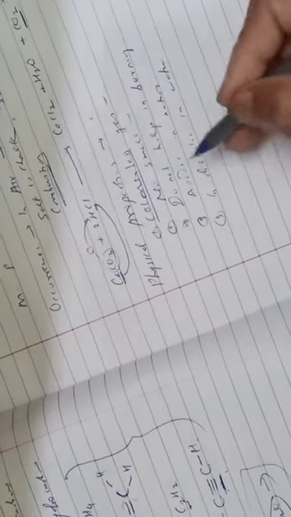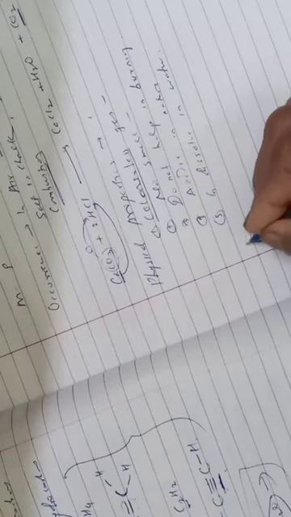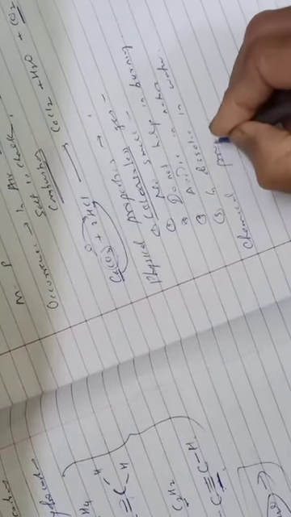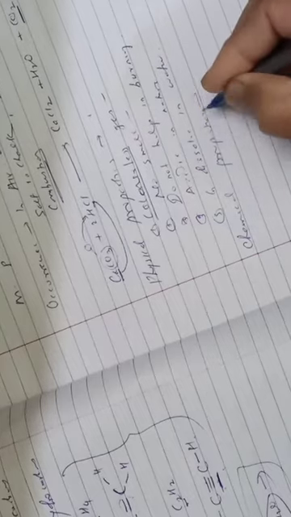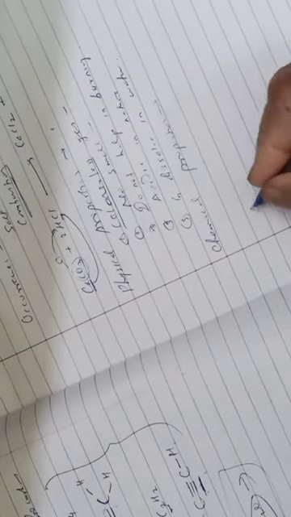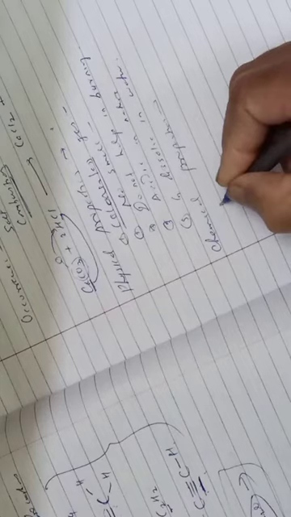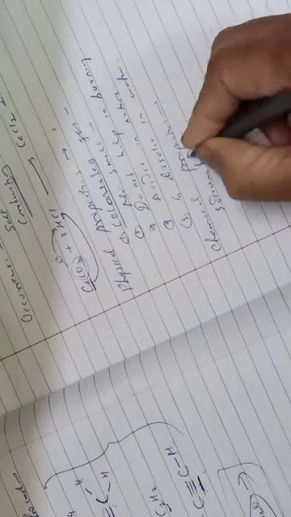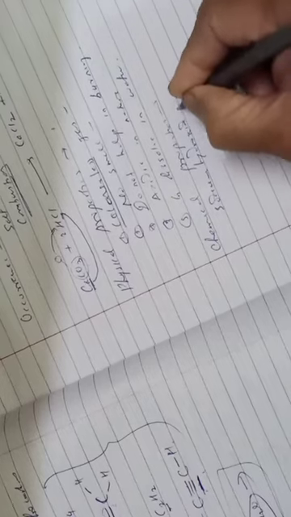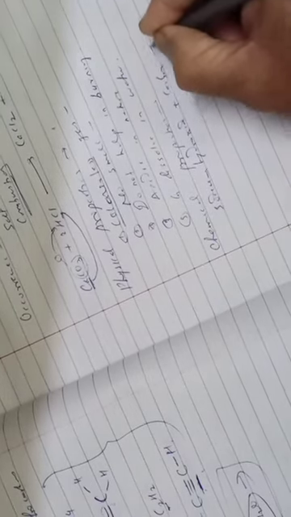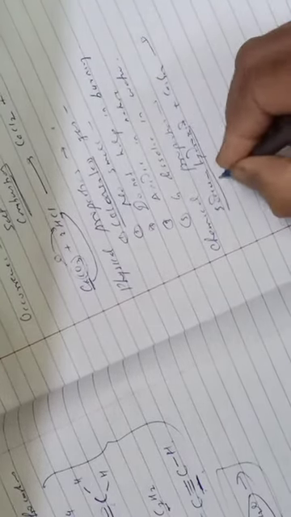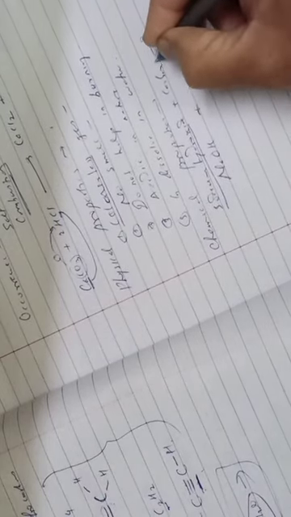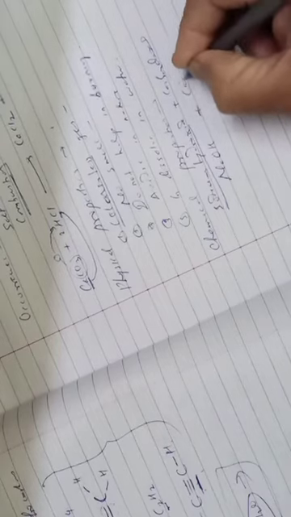That is physical property. It also shows chemical properties. See the chemical properties. If we react this carbon dioxide with sodium hydroxide, then what happens? Sodium hydroxide means NaOH plus carbon dioxide CO2.